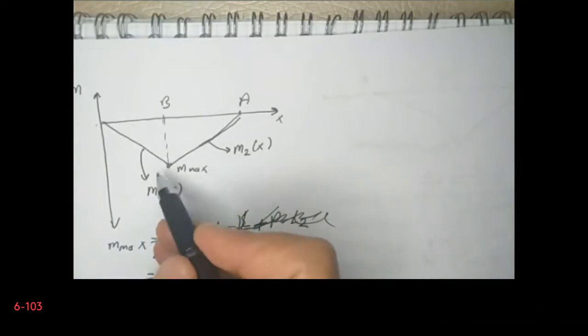So next is to determine the moment of inertia of the cross section. Now we have a P-like cross section.